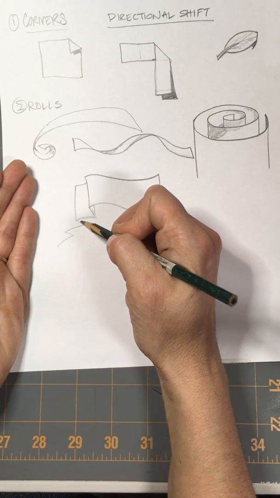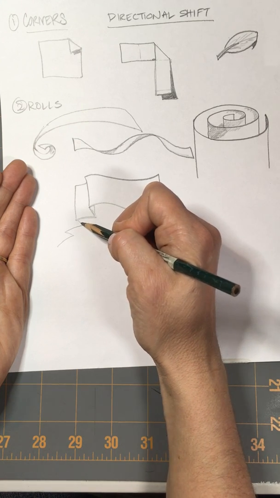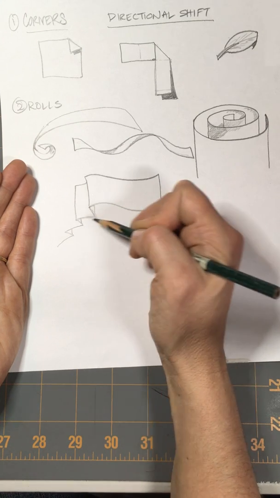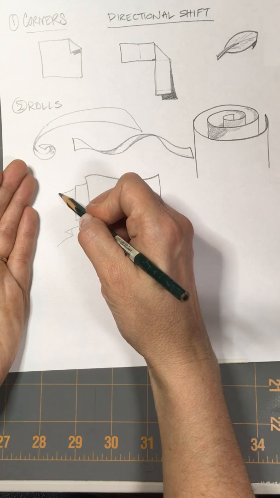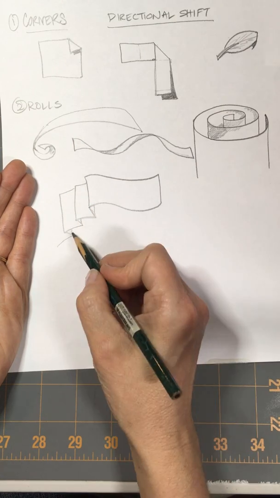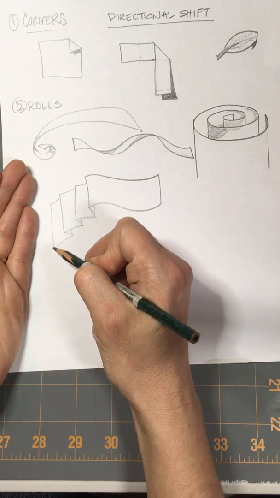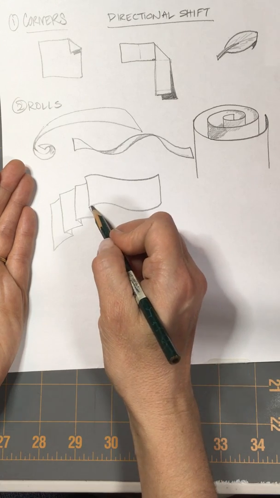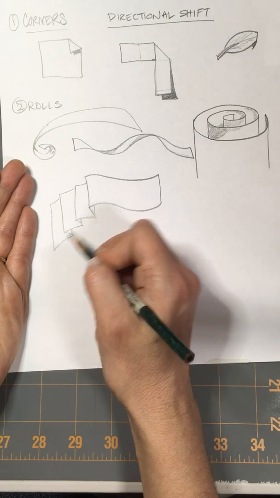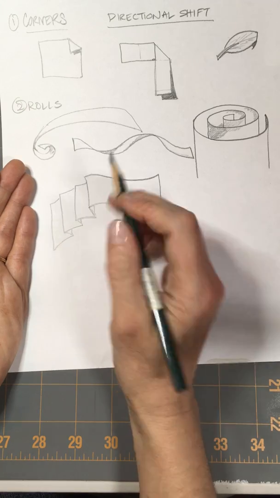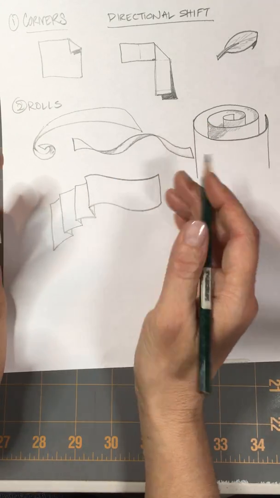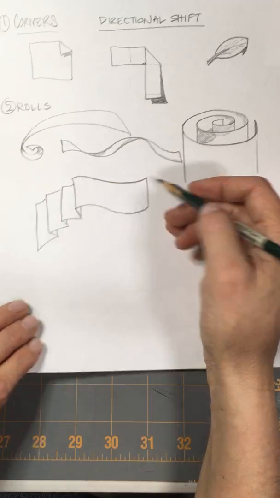Then you just have to remember to go up and up. Like that. So you can zig the whole thing, go zigzag, zigzag, like kind of a lightning bolt, and then fill it in. I tend to get confused with that. So let me go on the other side.